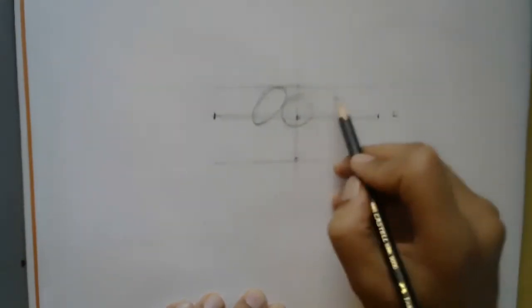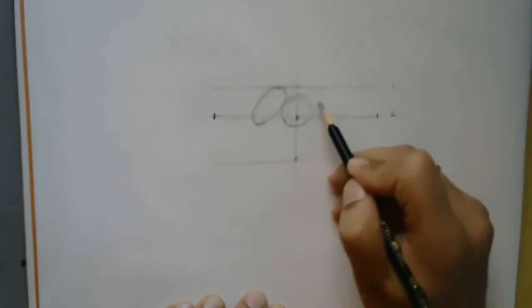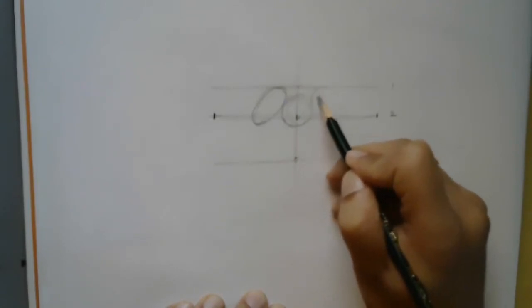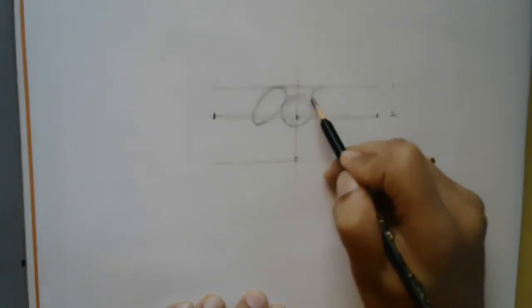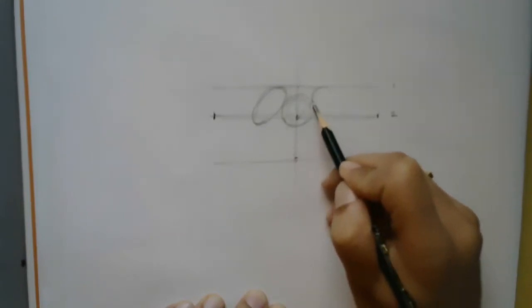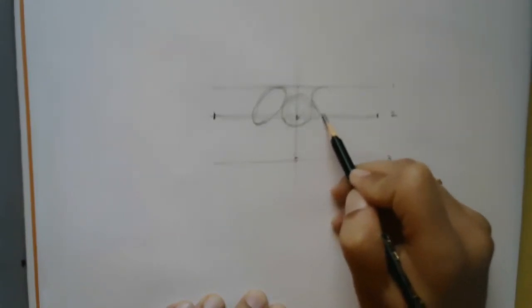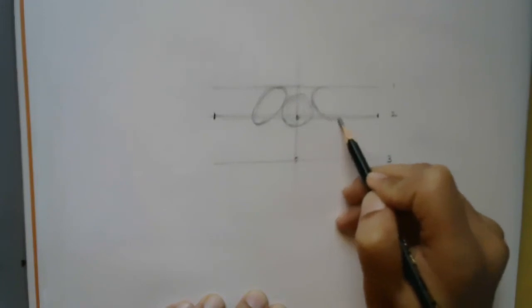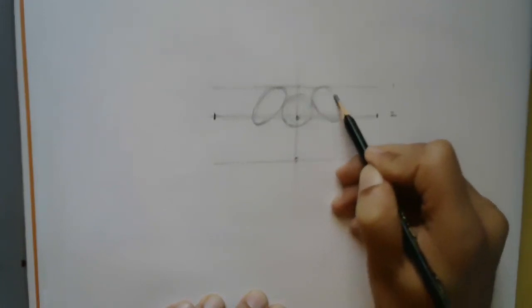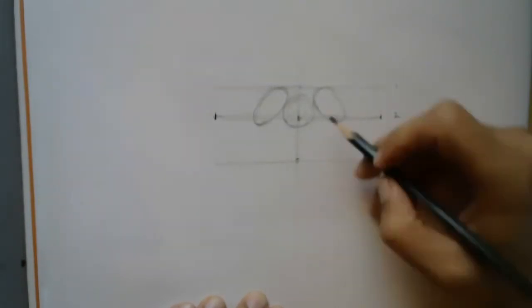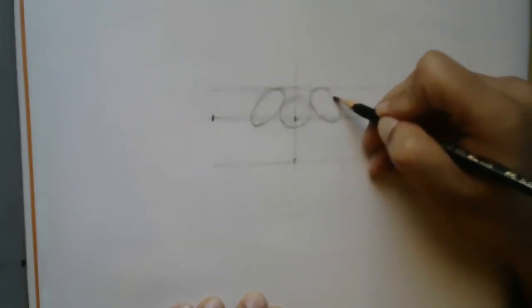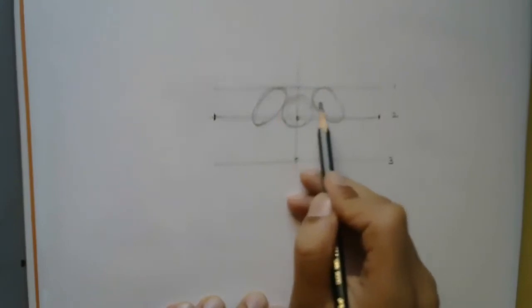Okay, and then create the mirror image of this oval on the other side. Even if it is not 100% perfect, it's fine, but the oval should be crossing line 2 and touching line 1 and tilting in the other direction, something like this. It need not be 100% the same, but at least try to get the thickness similar.